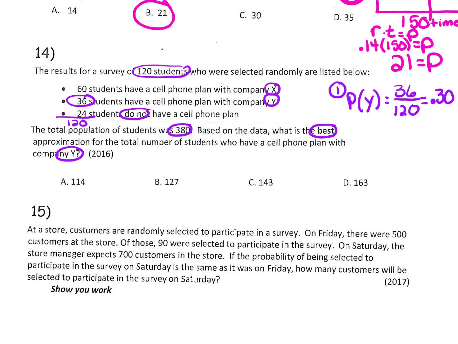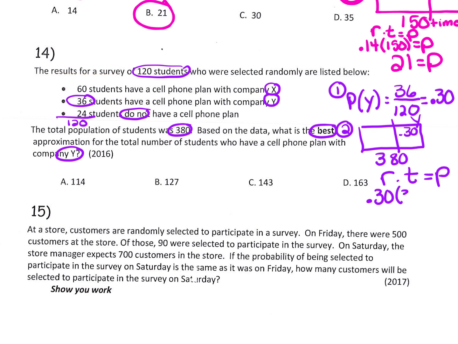So in step 2, let's make a prediction and apply that to 380 people. 30% of that group should have cell phone company Y as well. So R times T equals P. Use 0.30 times 380 people total. 0.30 times 380. Find out what 30% of the group is.